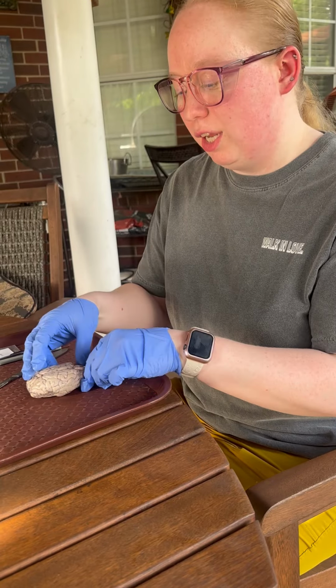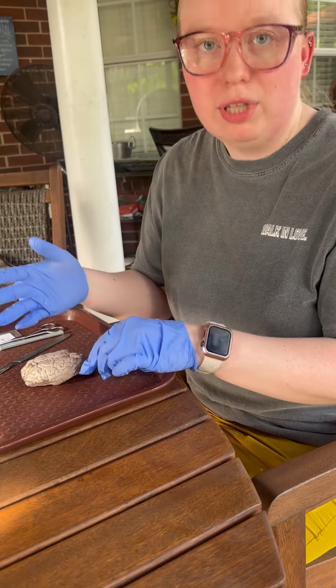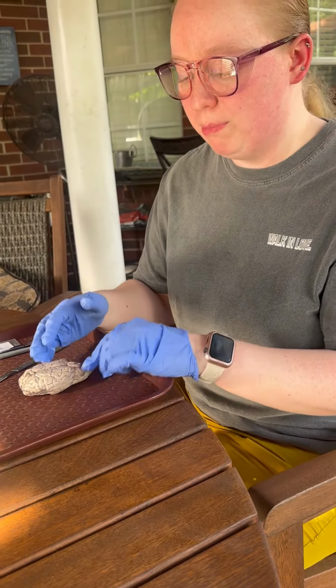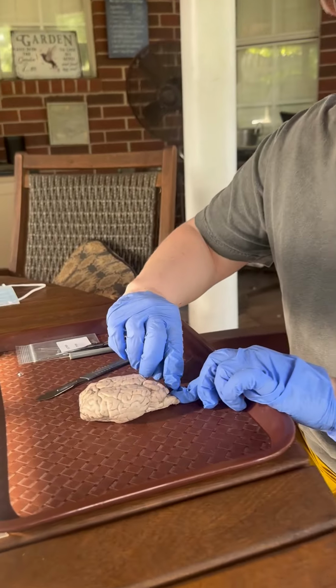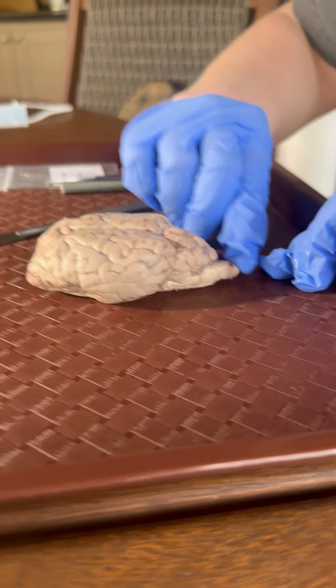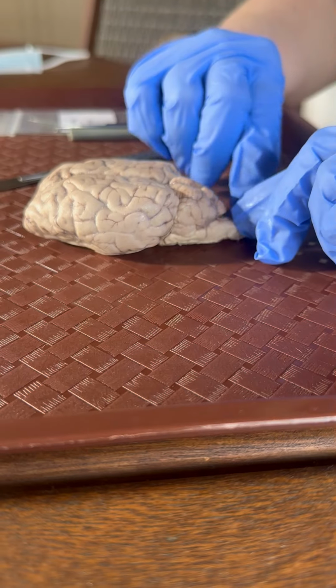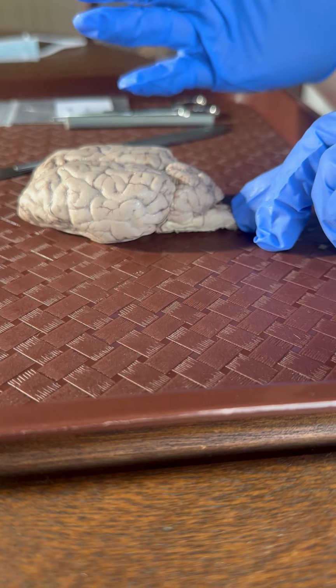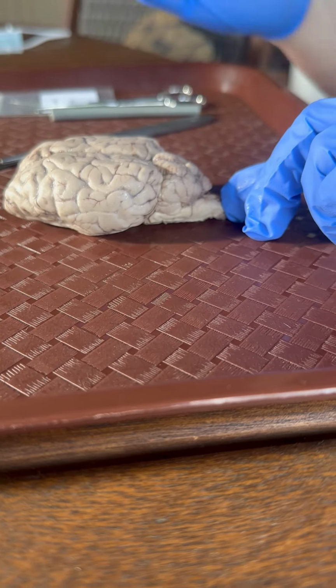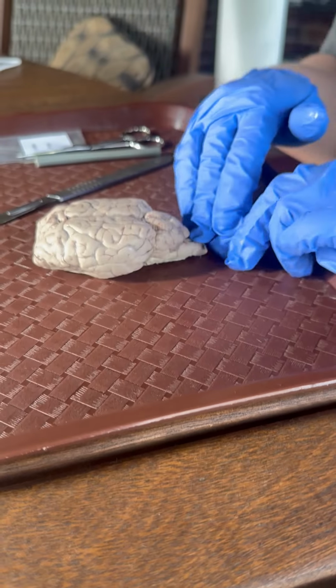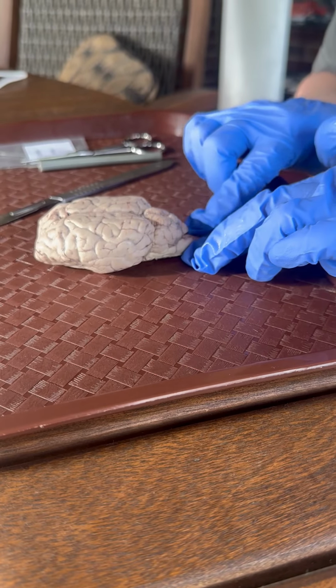So the first part that I wanted to identify is probably the easiest thing to identify for most people. It's the part where the brain connects to the spinal cord. So this is right where the spinal cord connection is. The spinal cord is responsible for carrying nerve signals to the body and brain and back and forth. So this is obviously a very essential part of the brain.